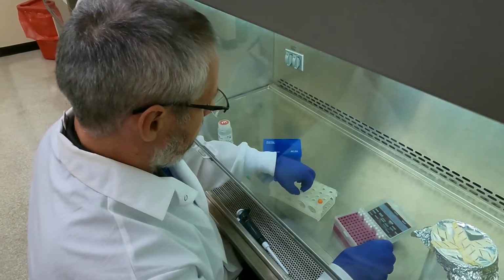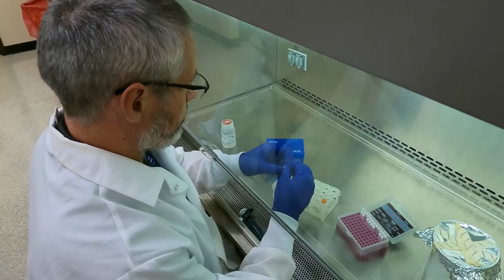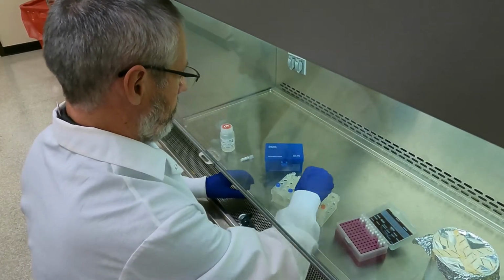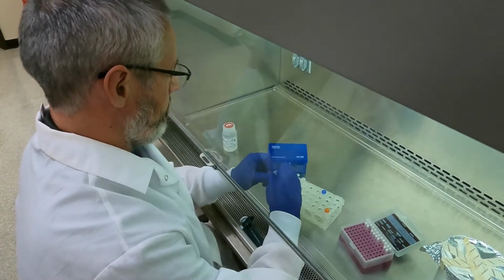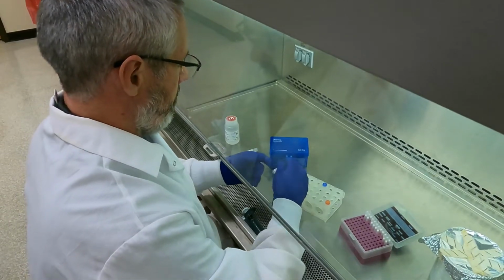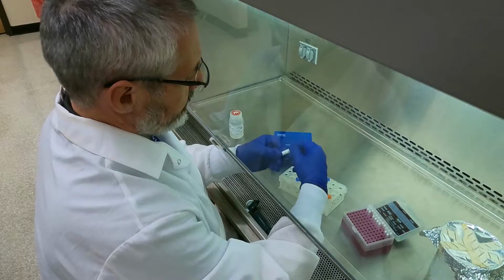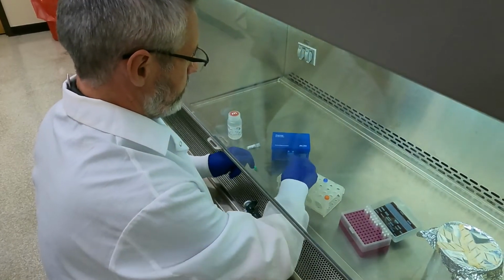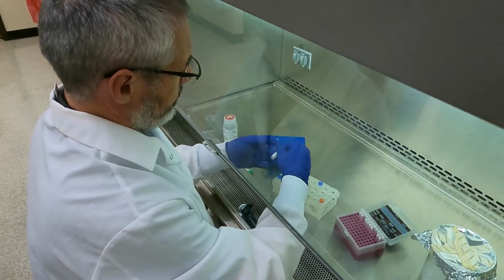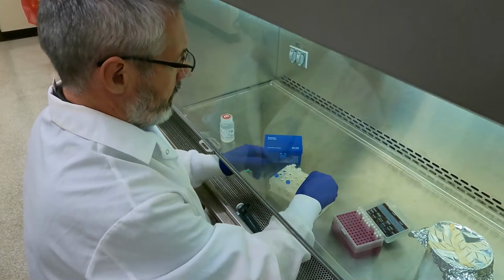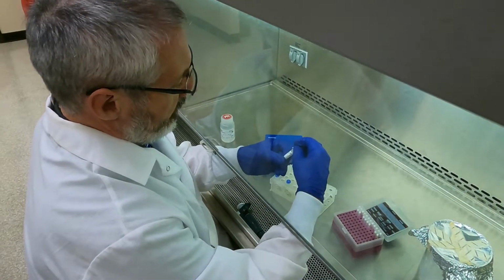Just put the lid back on. So that's C16. This is CU62. Okay.